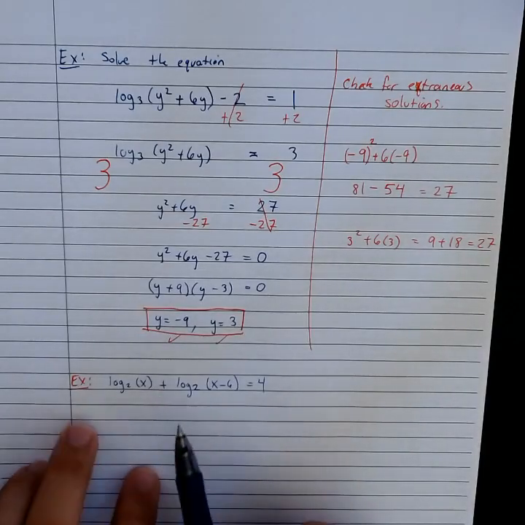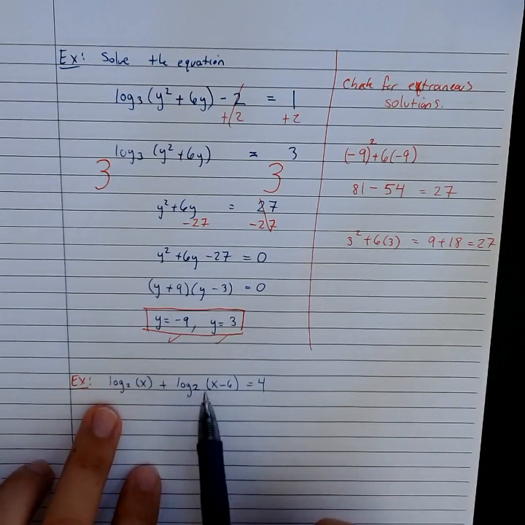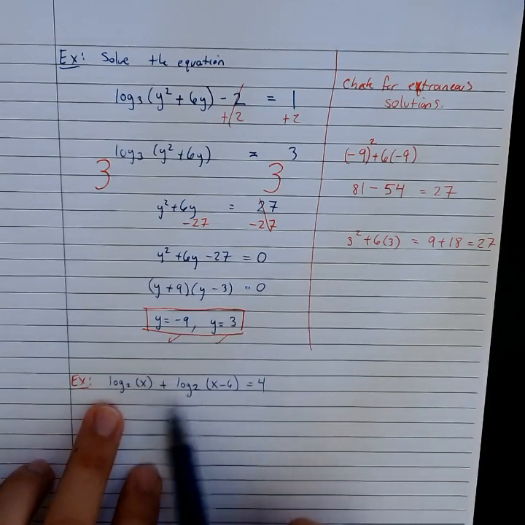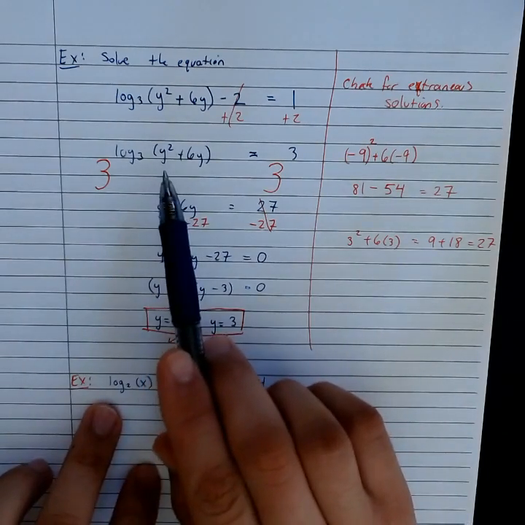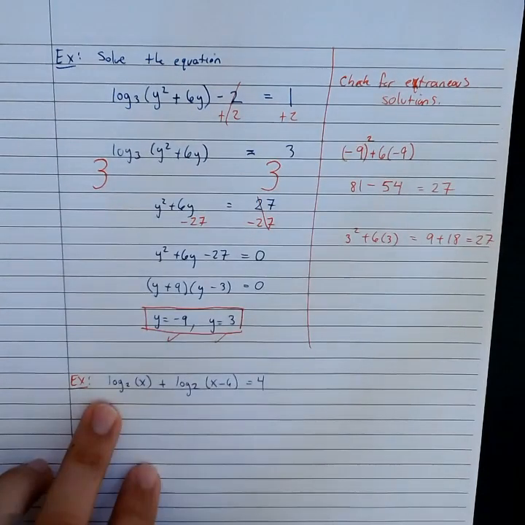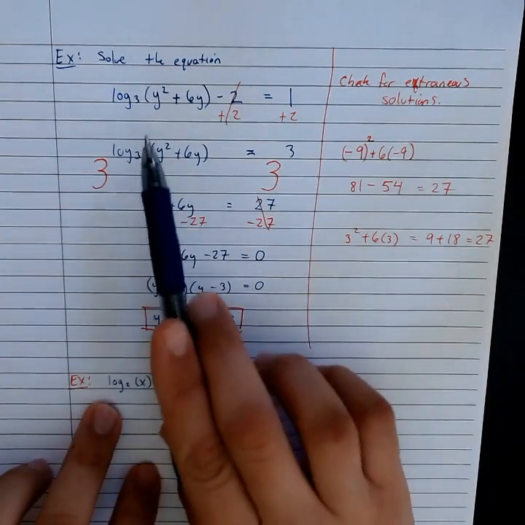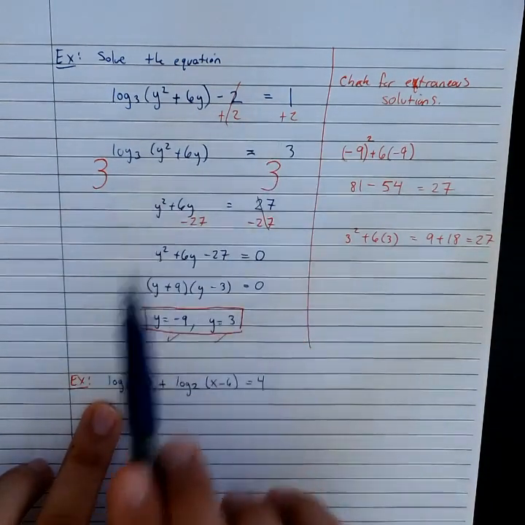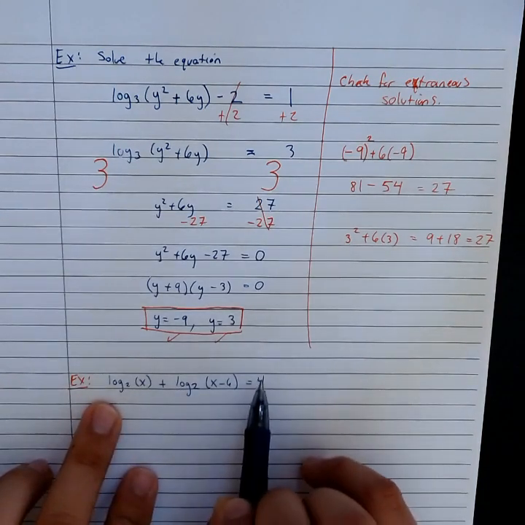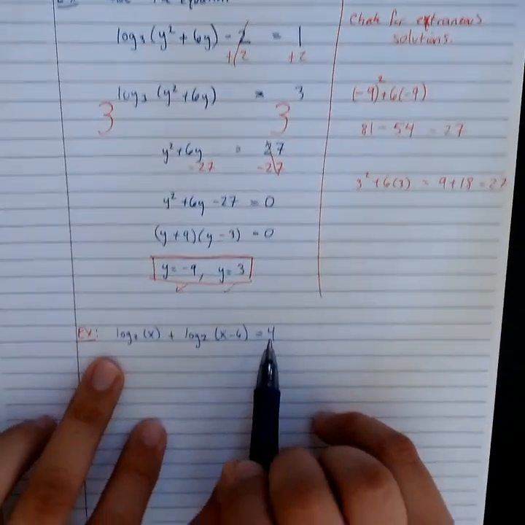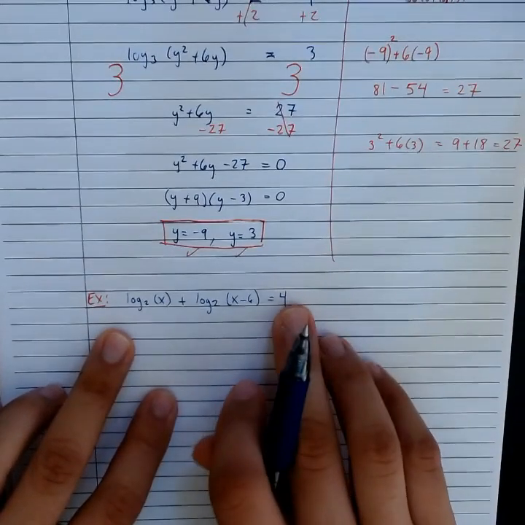Now, for our last example, let's take a look at something like this. You'll notice all of a sudden we have more than one logarithm. You say, well, yeah, that's very different from before. Before, we either had one logarithm on each side, or we had a single logarithm with other numbers around. But here, now I have more than one logarithm and numbers. So is that going to be different? The answer is yes, but only at first.